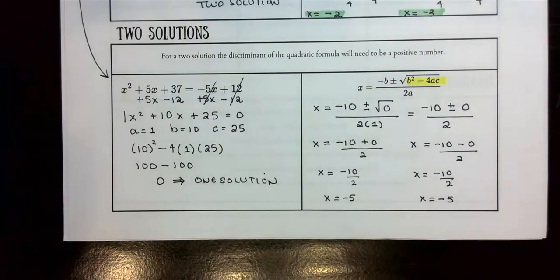So we don't have two different answers. We only have one answer because both of these are the same. And so that means that when I graph this quadratic function, it's going to touch the x-axis at -5 one time. So I'm going to actually go over to Desmos, and I'm going to type this in so I can show you that it only has one solution.